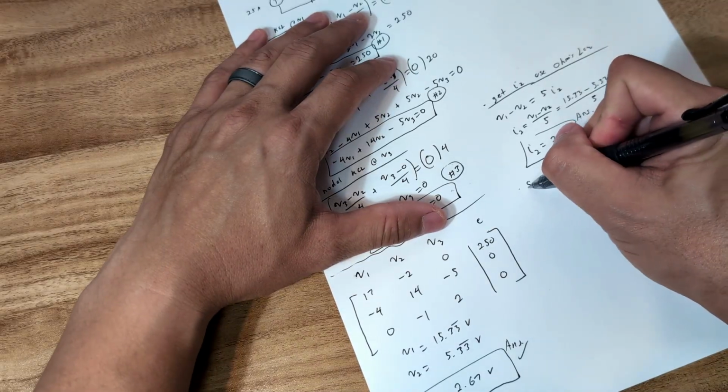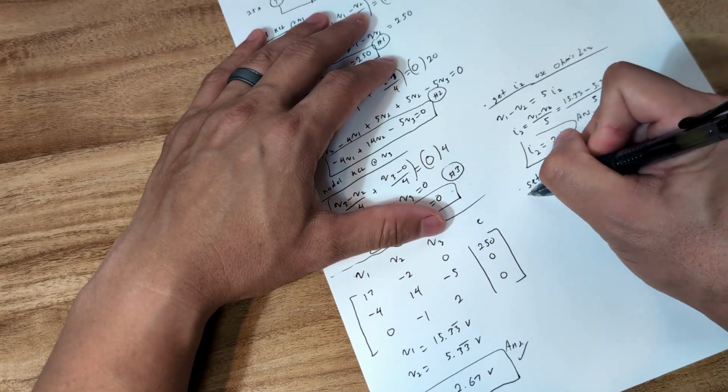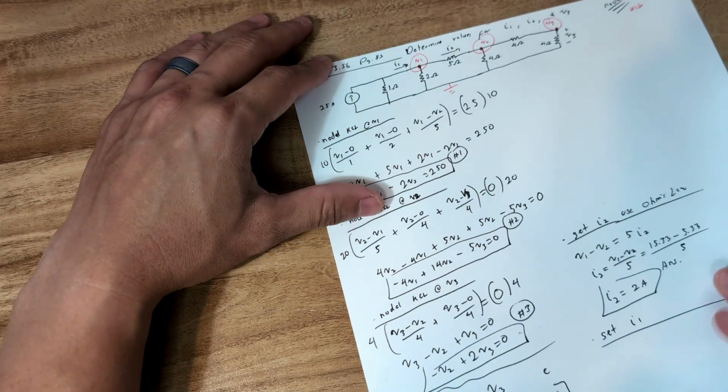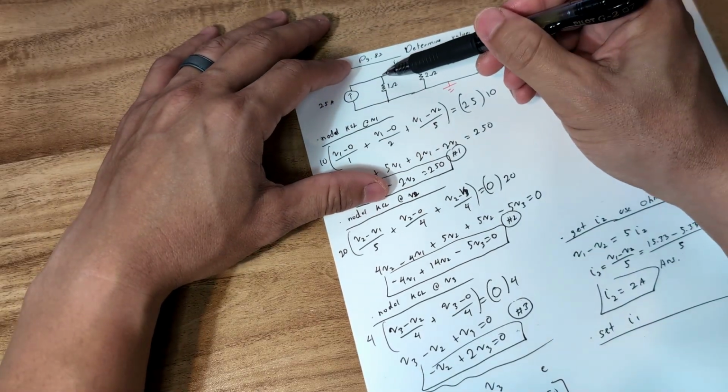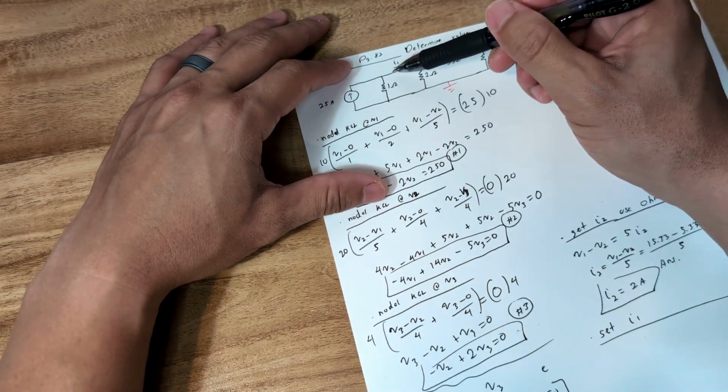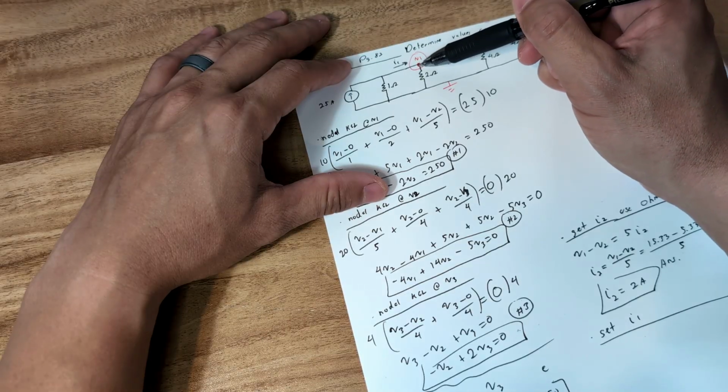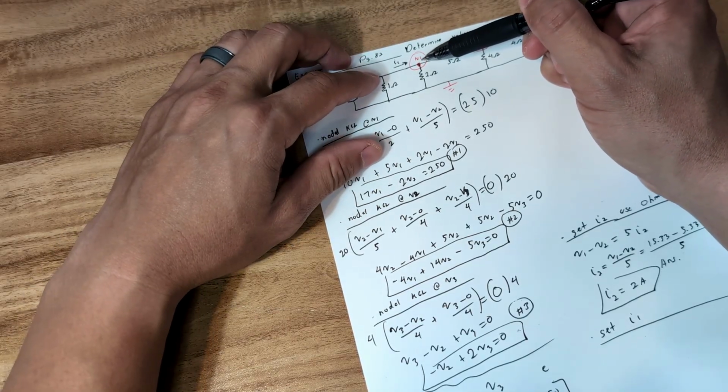Now we need to get I1. To get I1, you can do a KCL using this node over here.